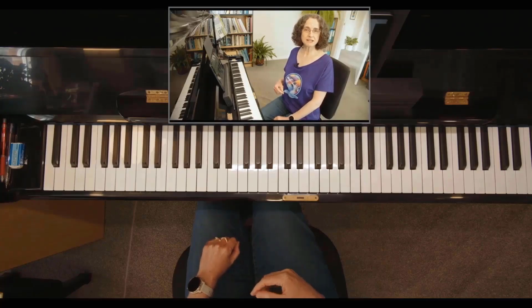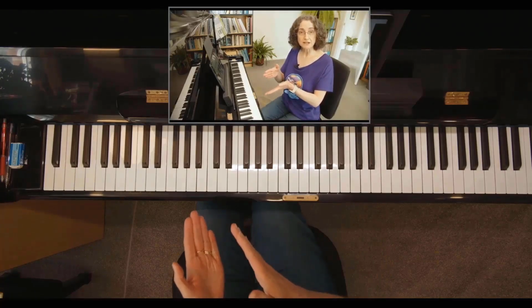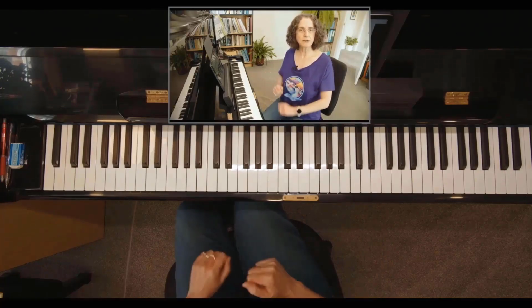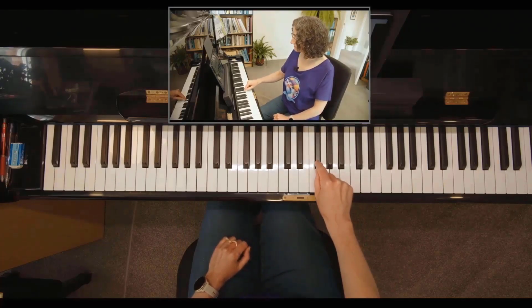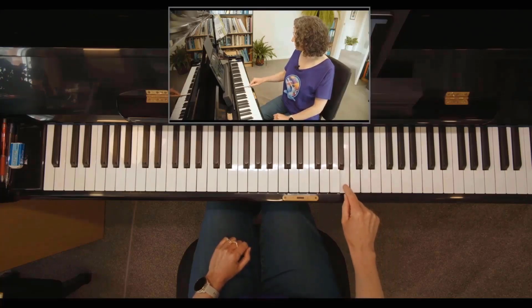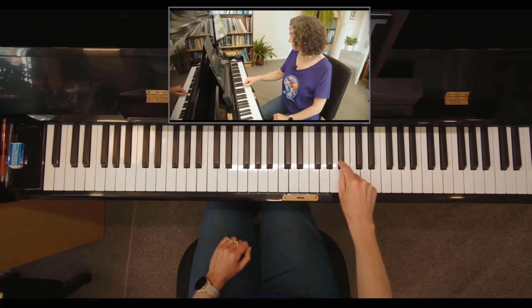And a flat does the opposite. A flat makes the note sound a little bit lower and it drops it by a semitone. So if we have G flat, and B flat.